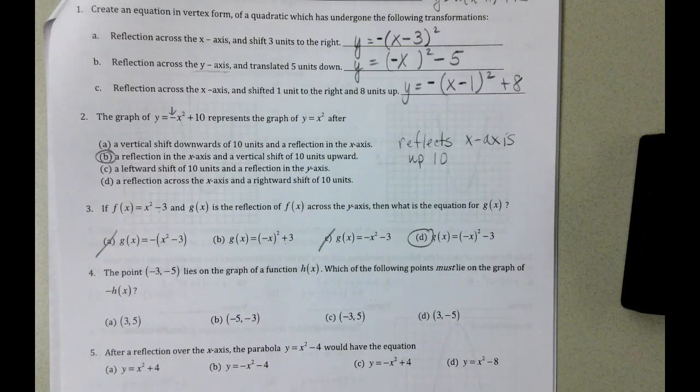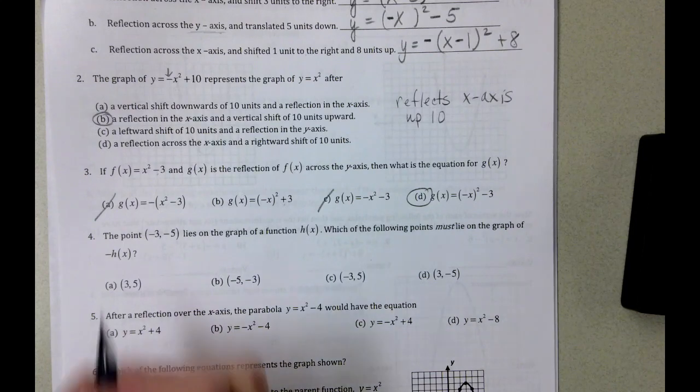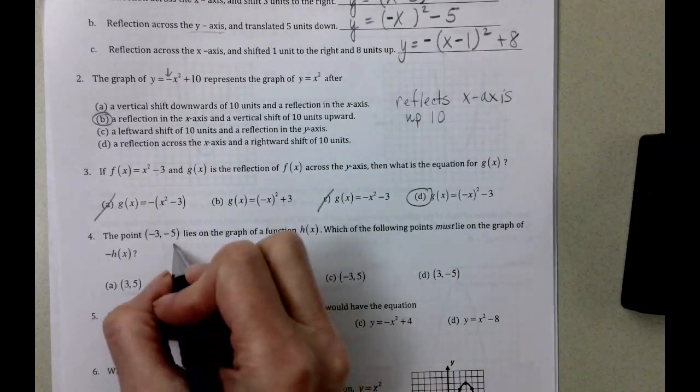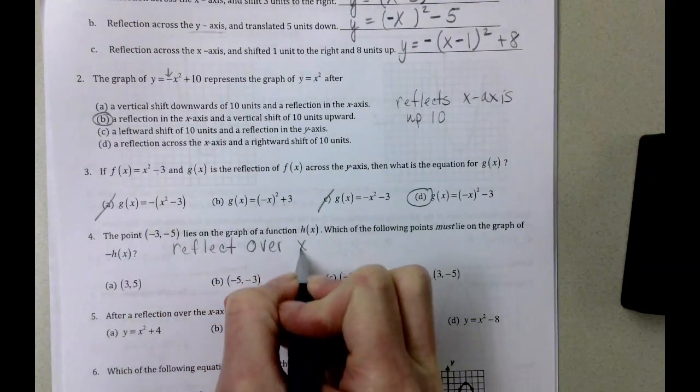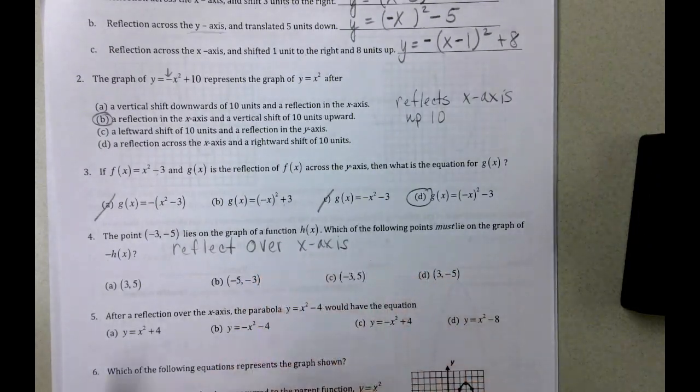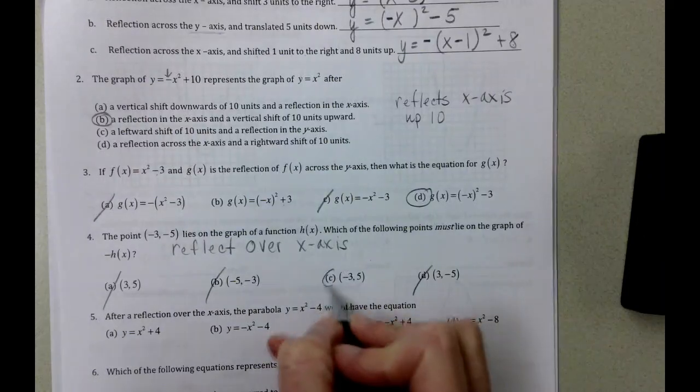Finally on this video, maybe I can get 2 more done. The point negative 3, negative 5 lies on the graph of the function. Which of the following points must lie on the graph of negative h of x? So again, the negative outside the function means that we're going to reflect this graph over the x-axis. So when we look at this particular problem, what is going to change is going to be the y value. So the negative 3 is going to remain the same. Oh, and there's only one answer that's got negative 3 for the x, so it would be this one.